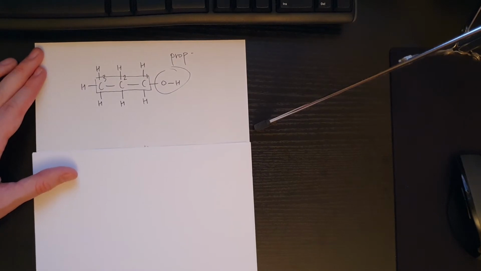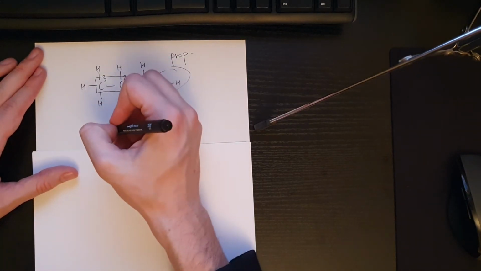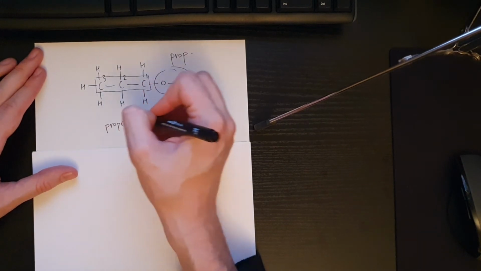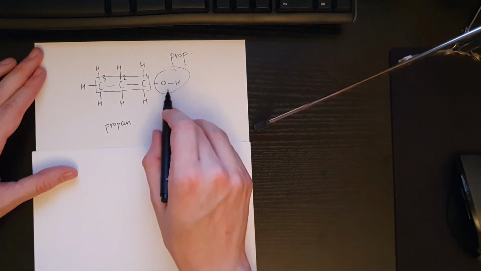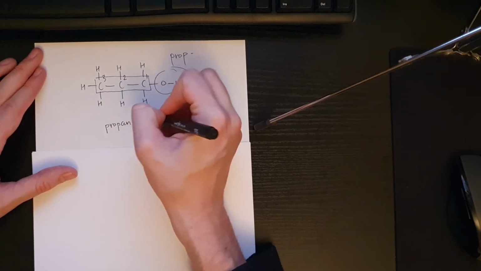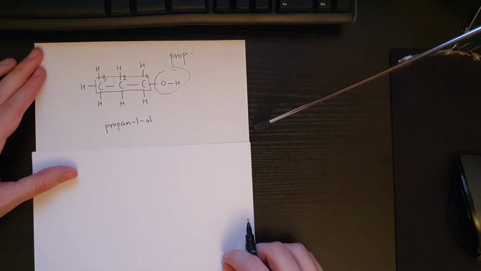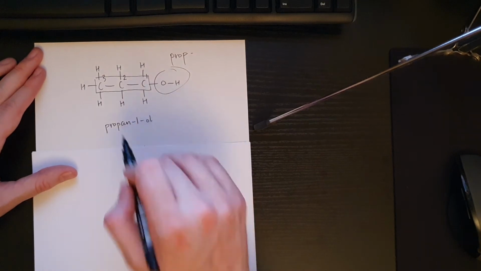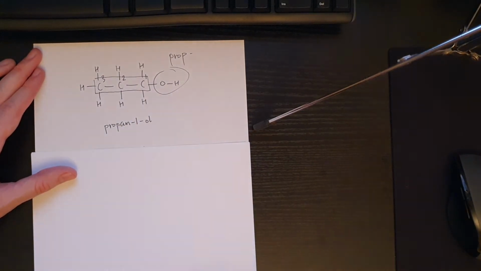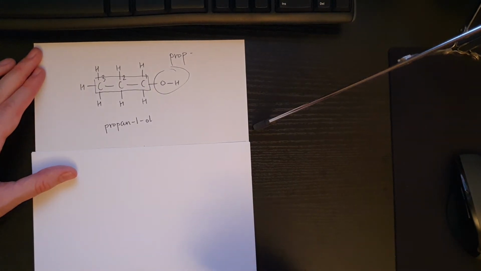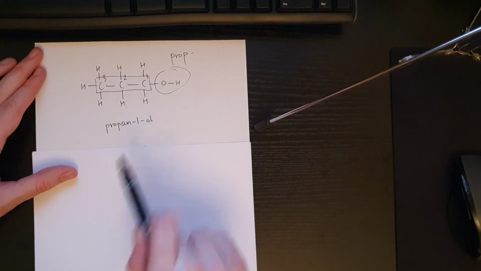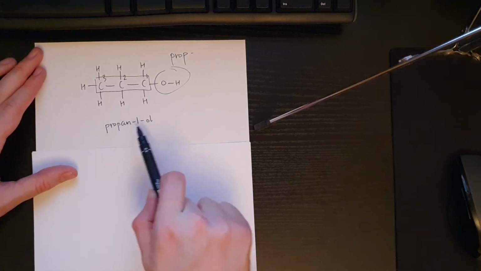And the way that we do that is to say, yes, it's propanol, but because the hydroxyl group is on carbon 1, we say it's propan-1-ol. And that 1 between the 2 dashes, because remember, whenever we use numbers in our systematic naming, we have to separate them from the letters with dashes. That 1 shows me which carbon the hydroxyl group is bonded to. So we have propan-1-ol.